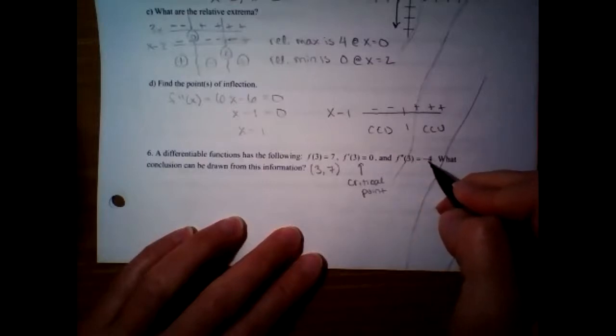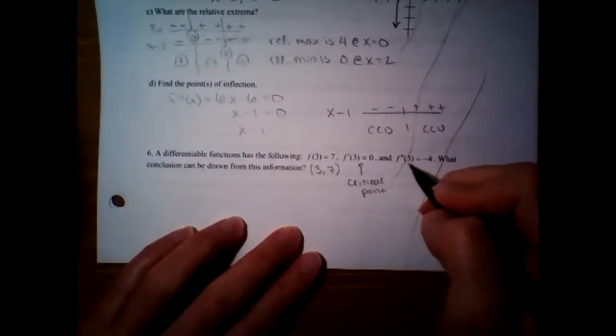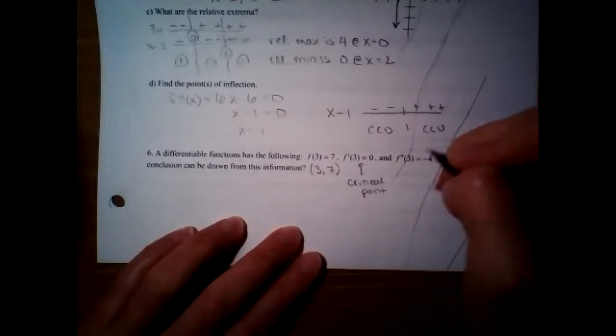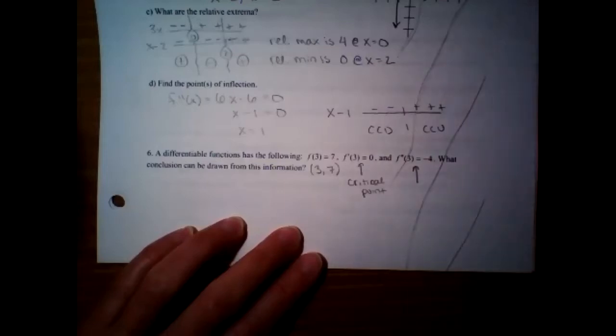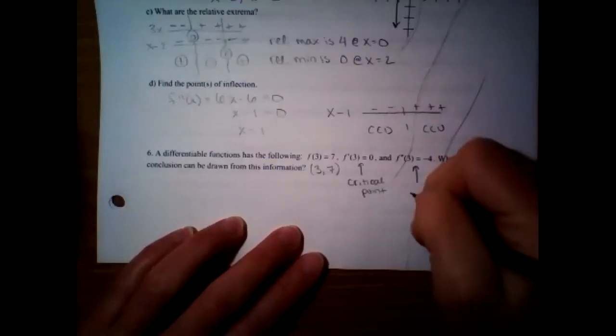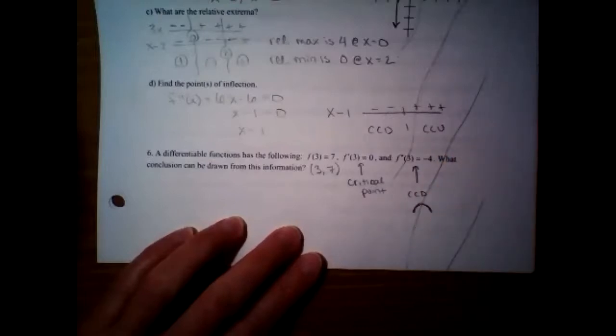Here's the thing that people get caught up on, this is that it's a negative 4. It could be a negative 5, it could be a negative 17, it could be a negative a half, it could be a negative a million. Don't get hung up on the fact that it's a 4. It's just the fact that it's negative. If your second derivative is negative, what do you know about the graph? If the second derivative is negative. Good, nice job, concave down. Second derivative is negative, concave down, it's going to look like this.